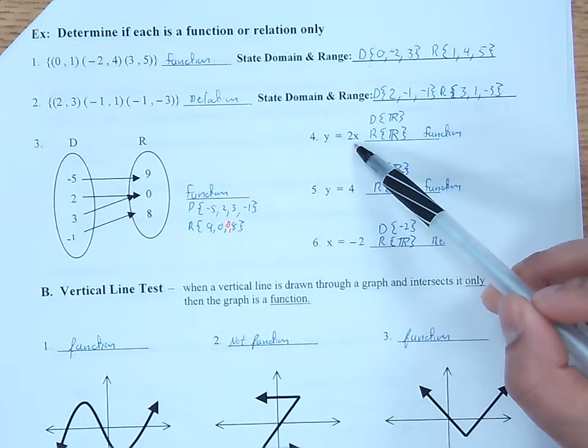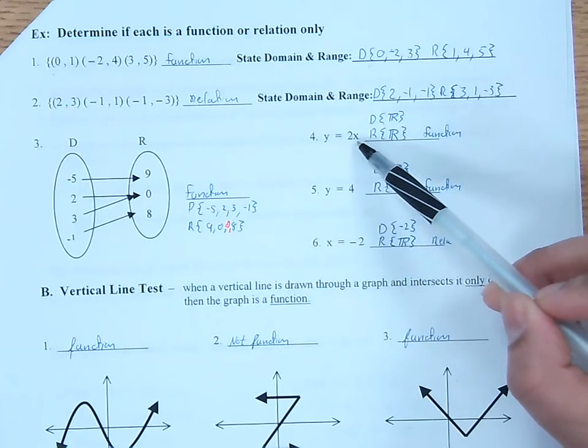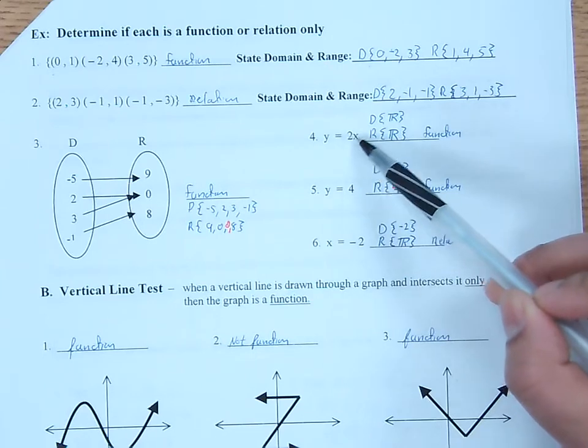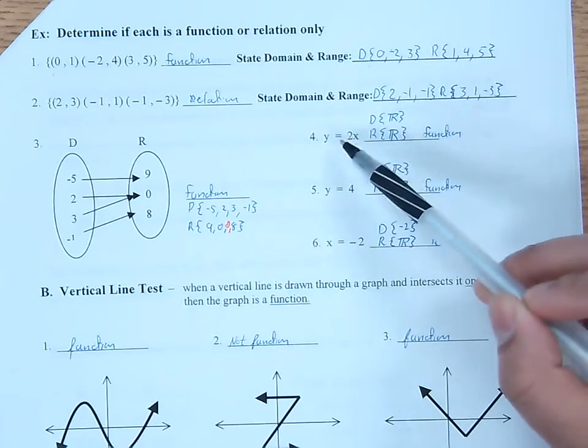For this one, I'm not restricted to anything. I can put in any value of x that I feel like. So I can say the domain is all real numbers. And if I put in all real numbers, that means I'm going to get a set of all real number answers for the range.